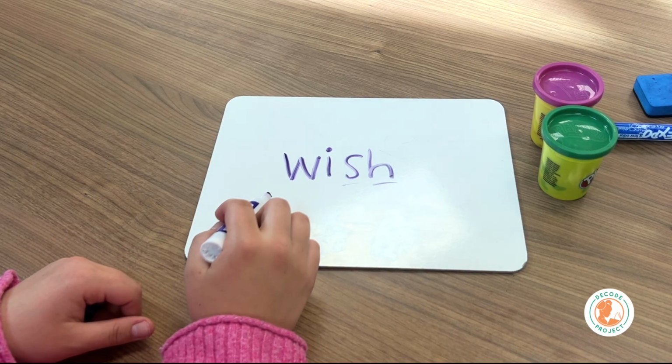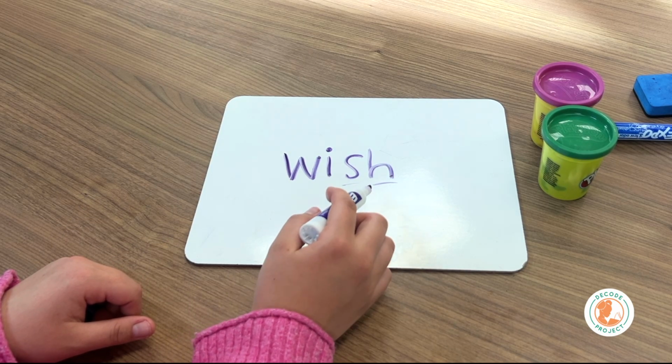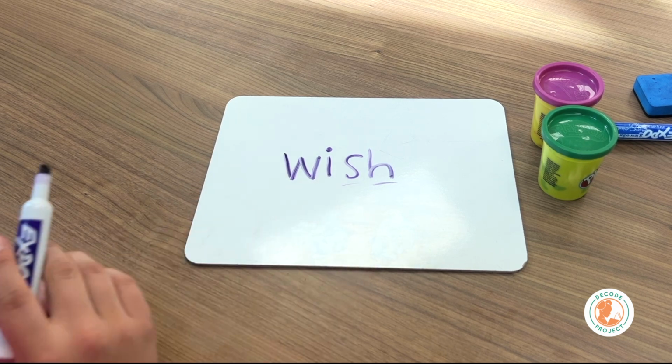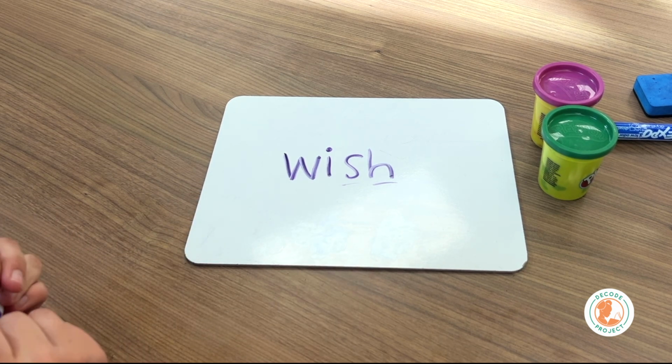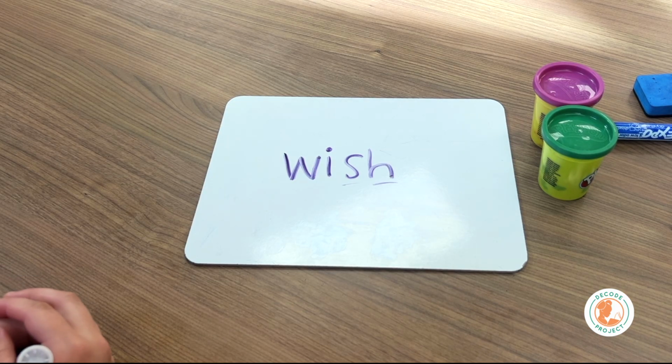And we can sound out the word. We have sh, wish. So this word will belong in our digraphs category. What we can do with this activity is make it multisensory using a basketball sort or any other game that you would like to practice sorting words between digraphs and blends.